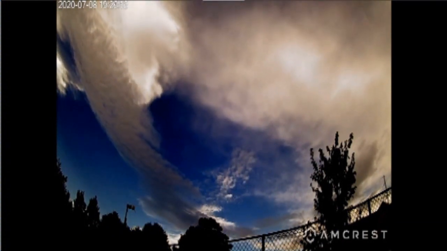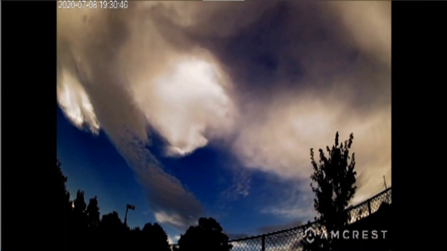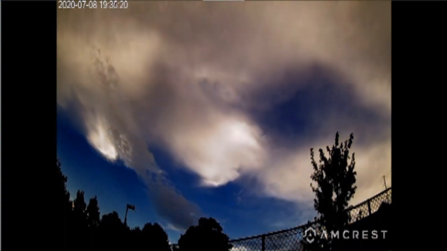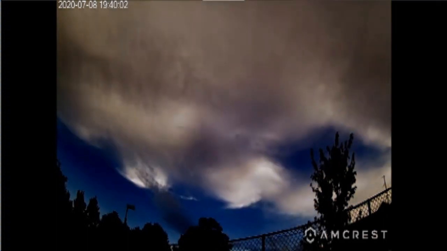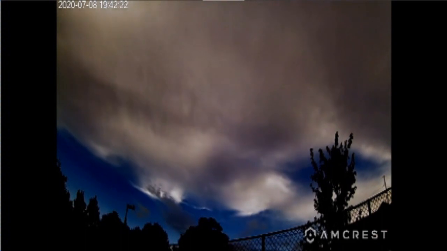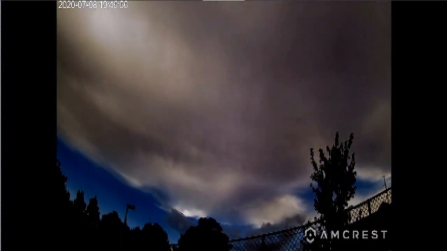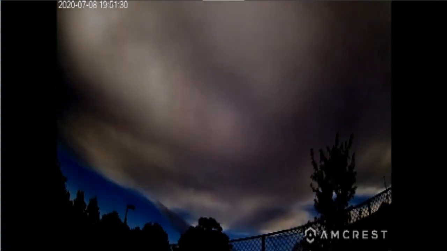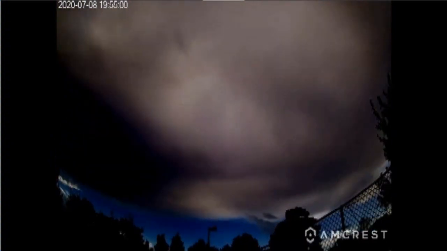This one is passing overhead. I'm not exactly sure if this was the big three or not, but you'll be able to see it. There's going to be three of them. You see it right there? The first one at the very front is the lead, pushing up the bow wake. And there's going to be one trailing behind it, and then the last one also. They're glowing and illuminated because the sun's setting behind me, so I'm able to see their illuminated sides.